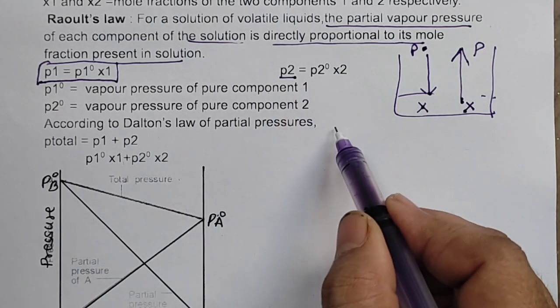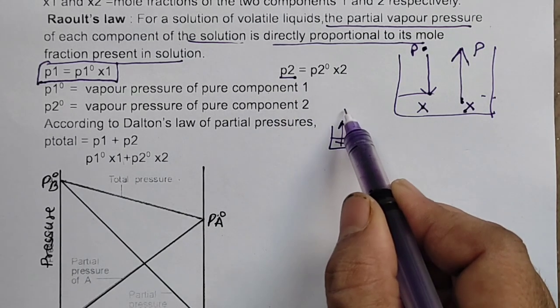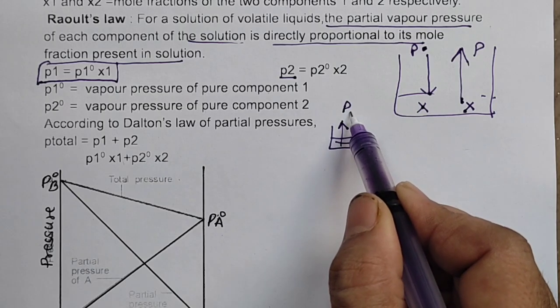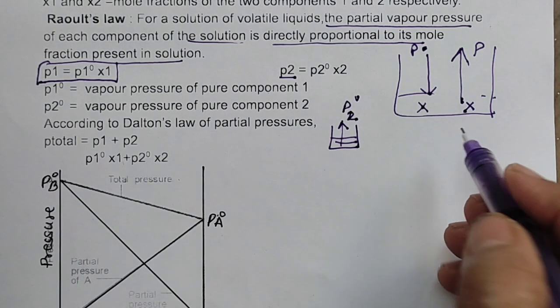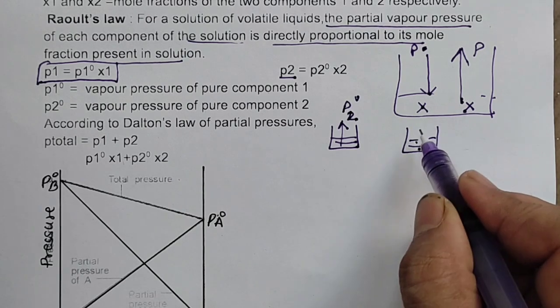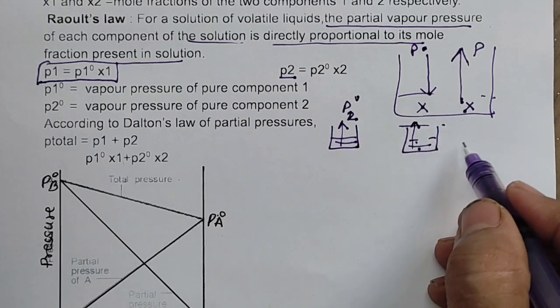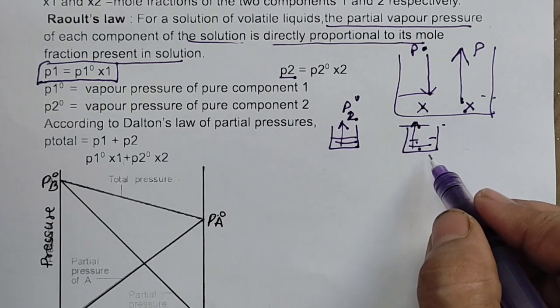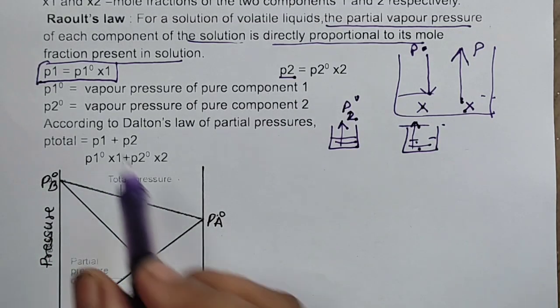If I take one container and only one component in it, its pressure will be referred to as naught. If it is first component, P1 naught. If it is second component, P2 naught. And if in that same container now, I take both the components, the pressure created by them will not be their own pressure. It will be the partial pressure, meaning whatever is the total pressure will be the sum of both.